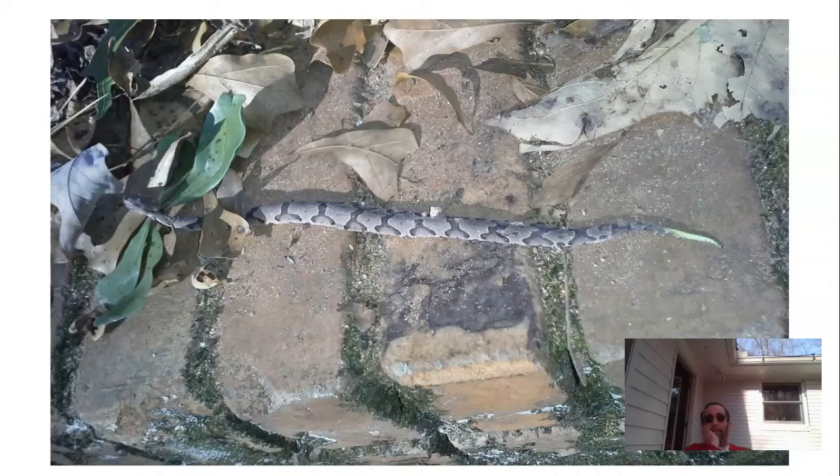So I took care of the little baby copperhead. I hated to do it, but I didn't really want a copperhead growing up and biting my dog or anyone who's here to visit. So at this point, the copperhead's not alive. But it was a little spooky to all of a sudden realize, there's a copperhead in the leaves.